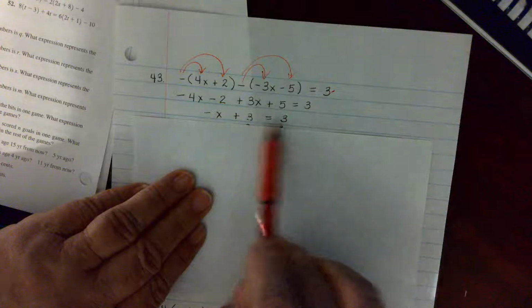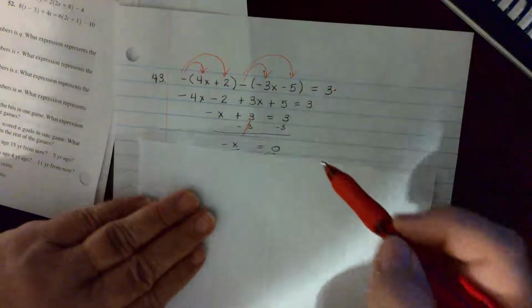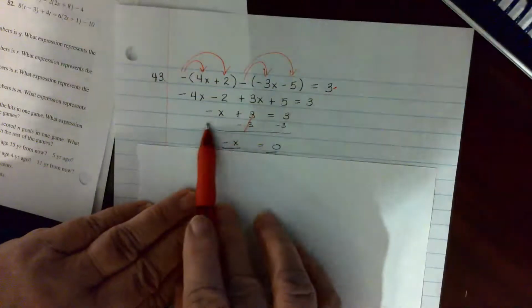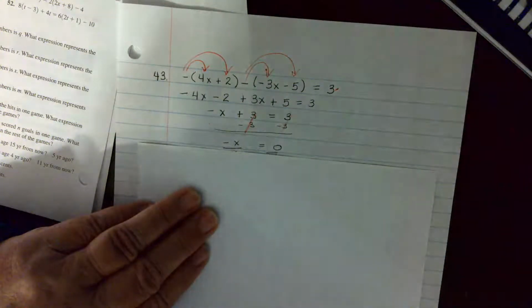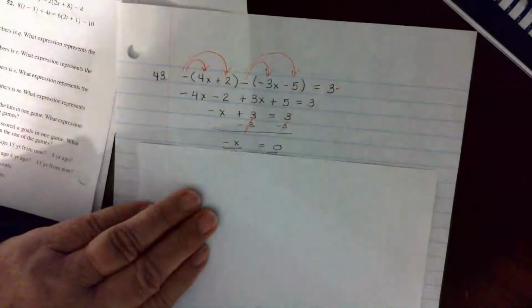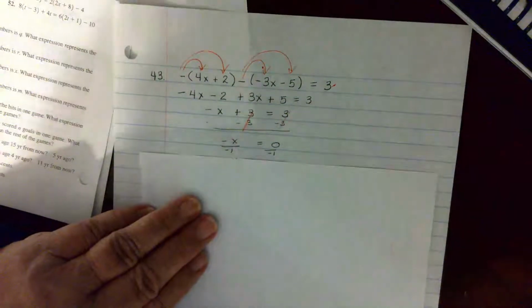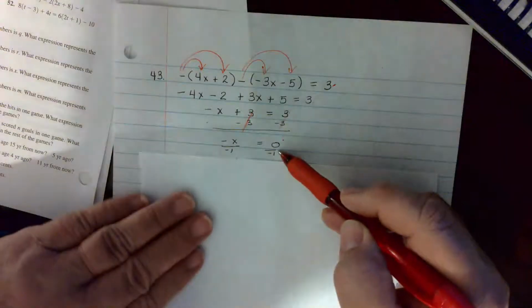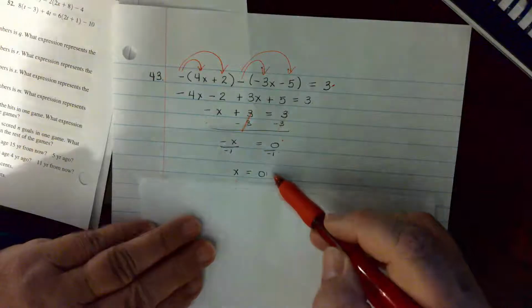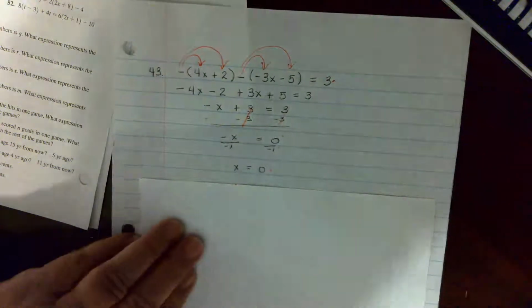Now I'm going to subtract 3 from both sides. And when I do, this is going to zero out. This actually zeroes out as well. I copied my negative x. Now you can't leave a negative sign with the x. So you can think of it as changing the sign on both sides, or you can think of it as dividing by a negative 1. But 0 divided by anything is still going to be 0. So that really didn't change my answer, but it did get rid of the negative sign.